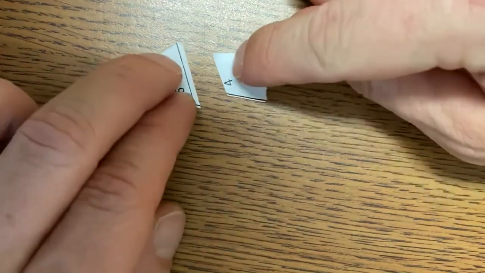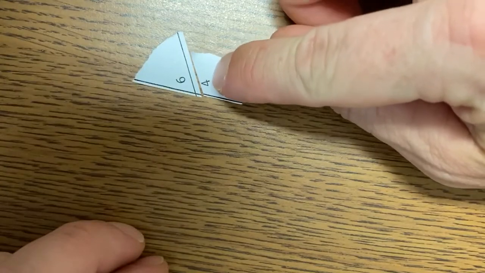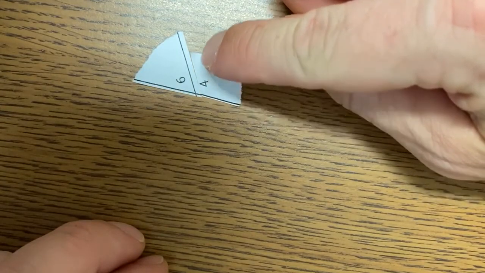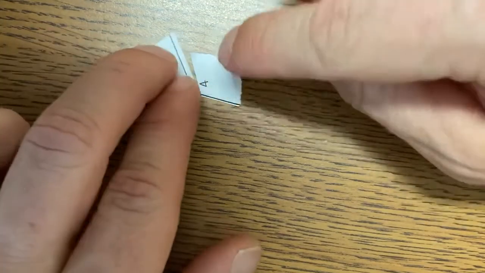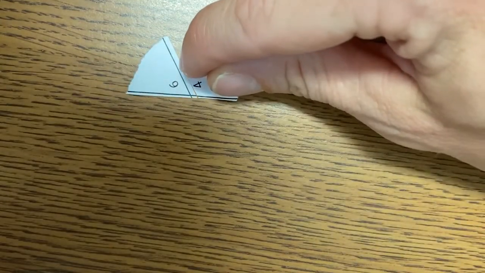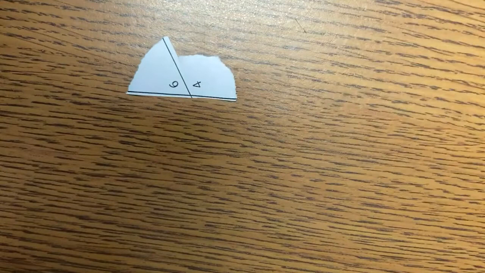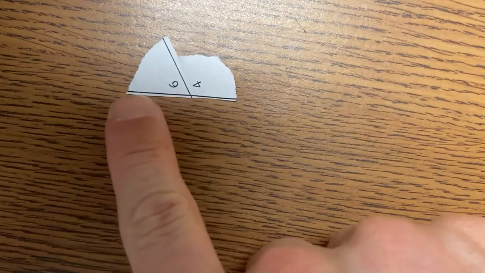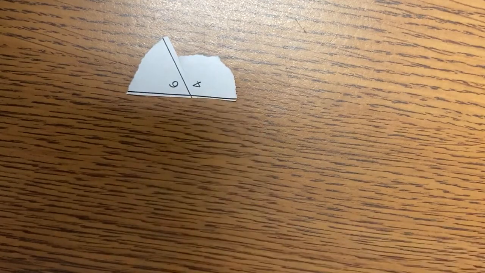But when we connect them, they will form a straight line, which we know that if an angle opens up like this so that it's flat, it's 180 degrees.